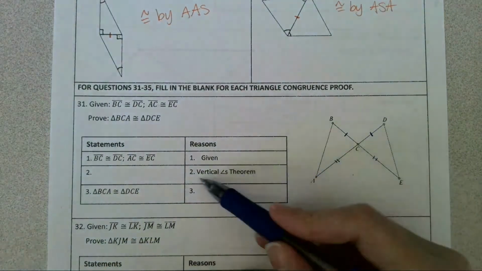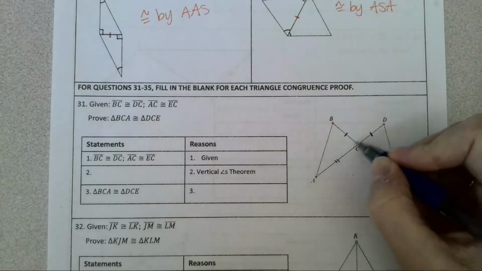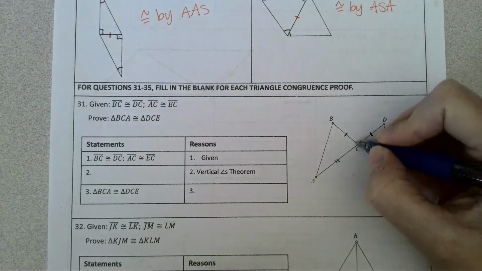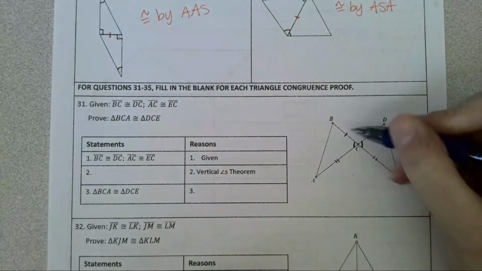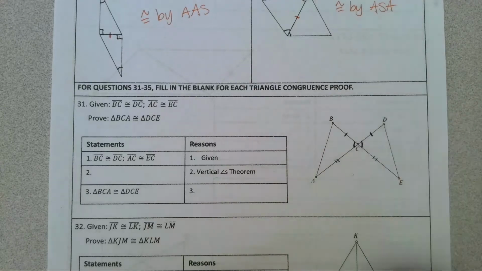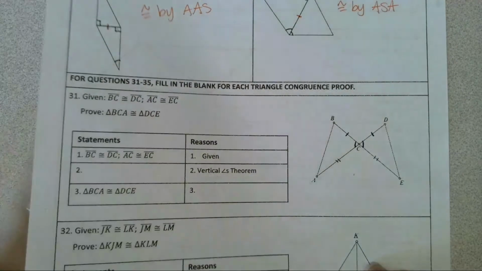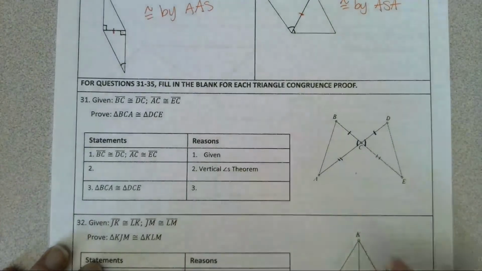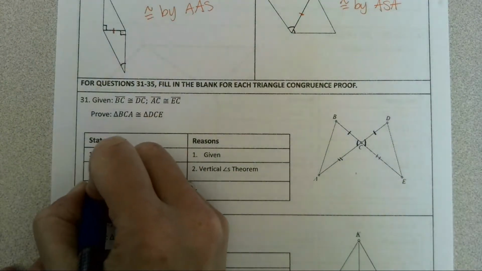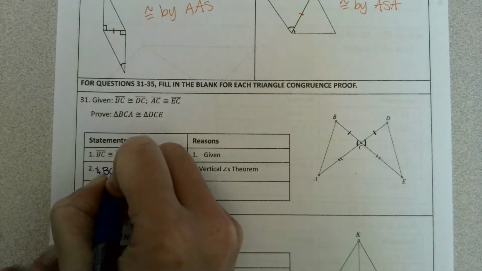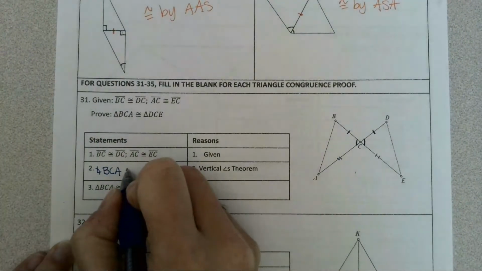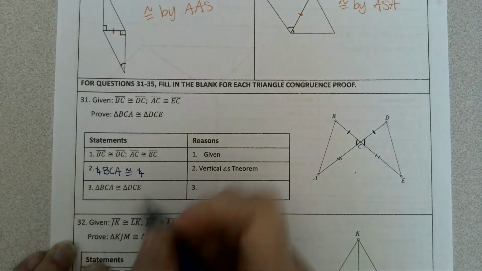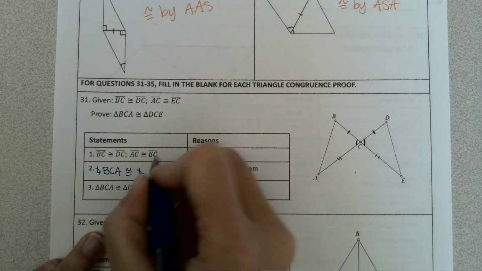When you see vertical angles, you know that we've got this common vertex in the middle where the two triangles touch. So I'm looking for this angle and this angle across from each other. Because they all meet at point C, this is when we have to use 3 letters to define our angles. So I'm going to define my first angle as angle BCA with C in the middle because that's where they meet. And I want to say that angle BCA is congruent to angle DCE.